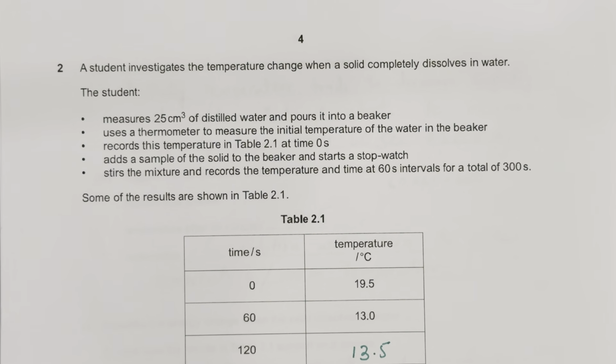Question number 2 is that a student investigates the temperature changes when a solid completely dissolves in water. The student measures 25 cm³ of distilled water and pours it into a beaker. Uses a thermometer to measure the initial temperature of the water in the beaker. Records this temperature in table 2.1 at time 0.